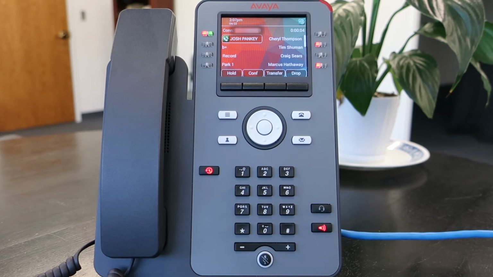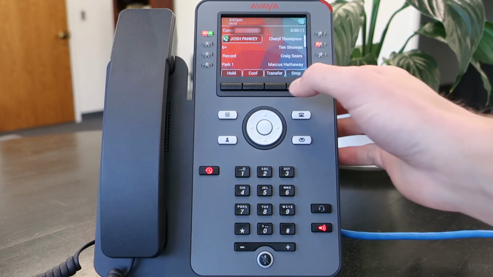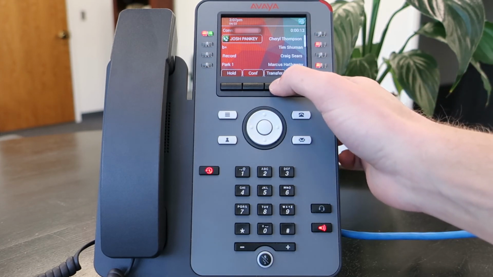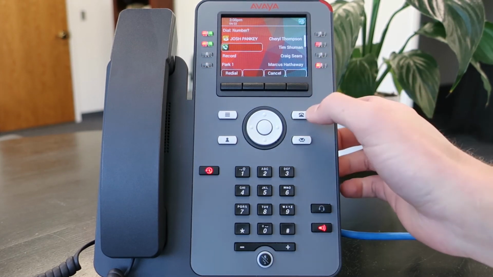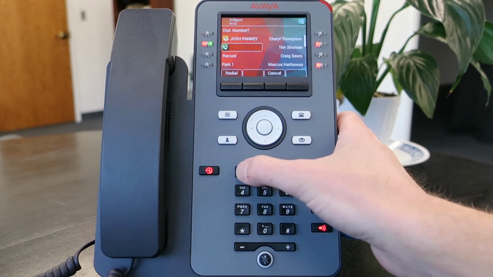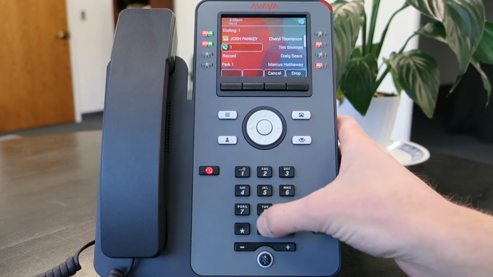Now that I have an active call, we're going to transfer this call to Craig at extension 107. To do the attended transfer, I'm going to first hit the transfer key, which is going to put the caller on hold and allow me to dial another extension. I'm going to dial Craig at 107.